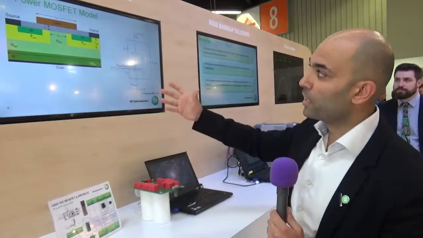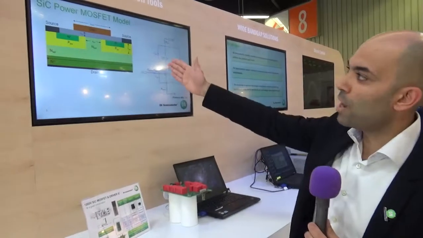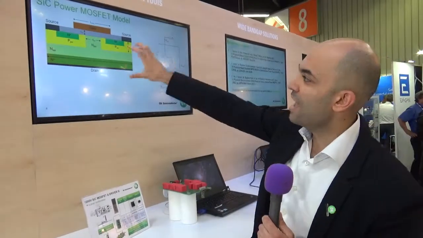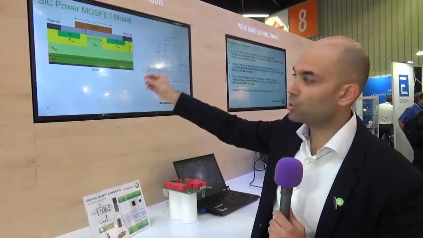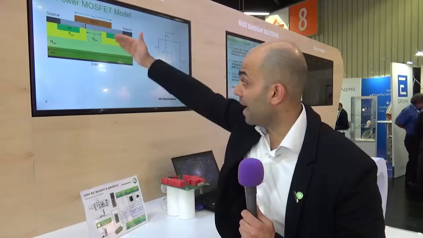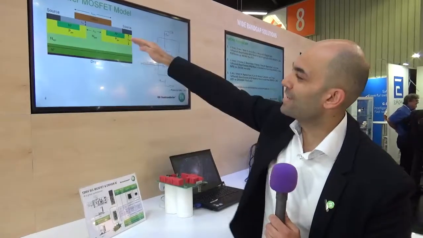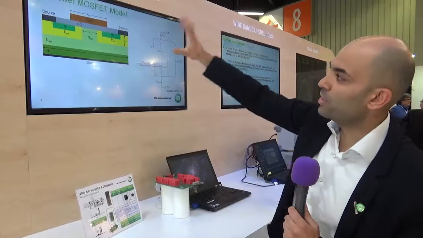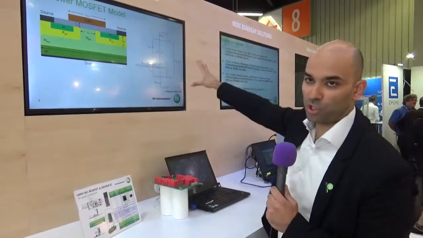For those familiar with device physics, a planar MOSFET with a vertical structure, like our silicon carbide MOSFET, has different constituents that you can break down, like a JFET, your epi layer, your drift region, your gate oxide. And you can just model these as sub-circuits in SPICE.